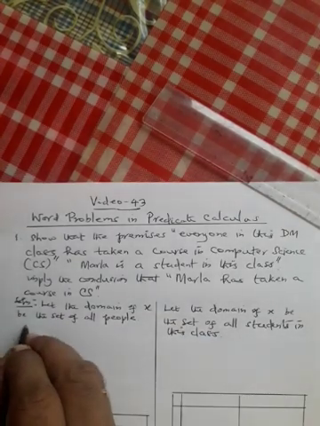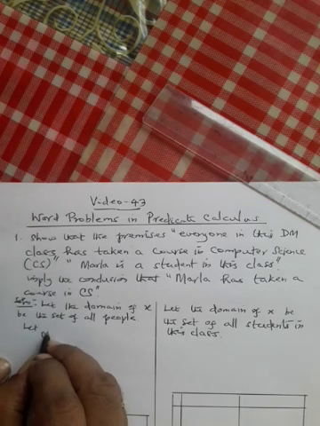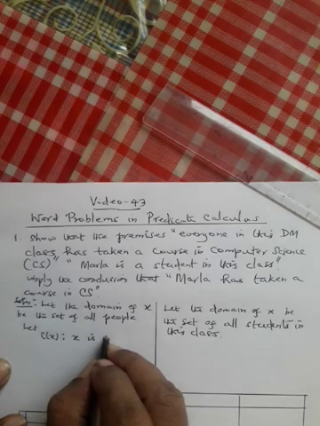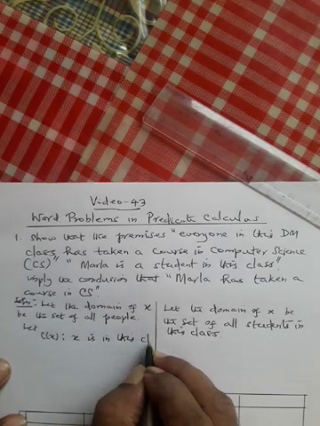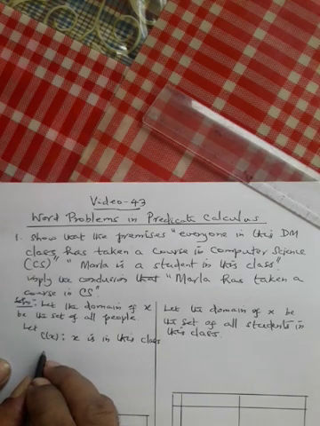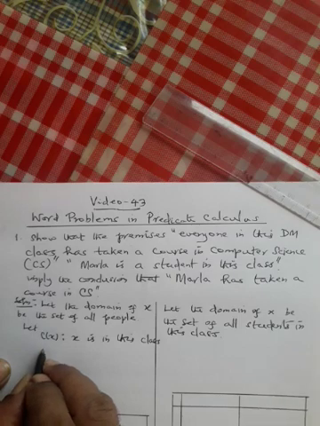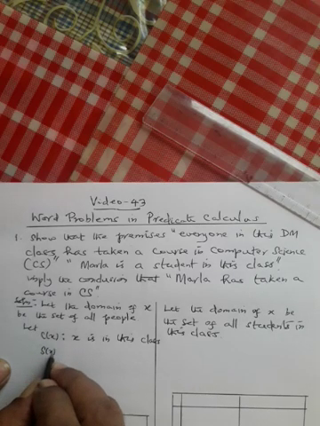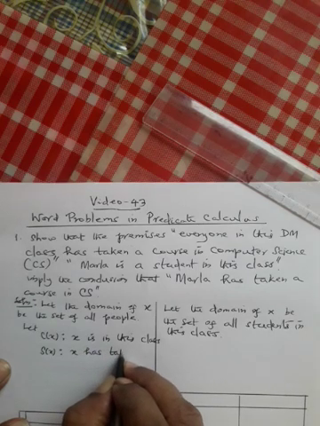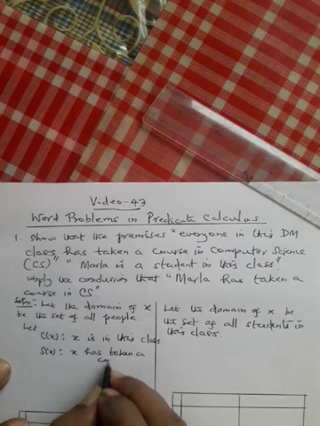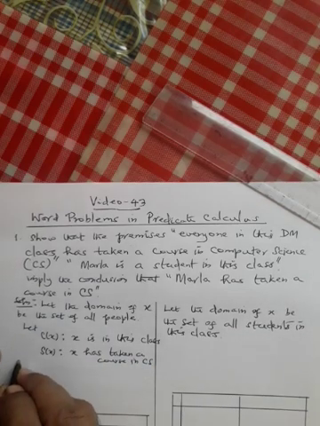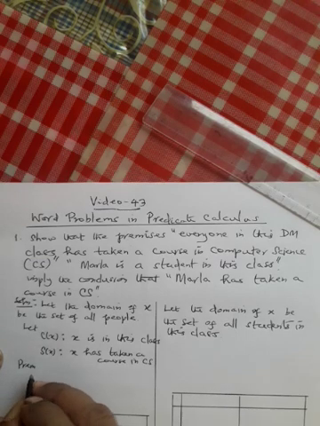That is the difference. Here let C of x be "x is in this class," and let S of x be "x has taken a course in computer science."